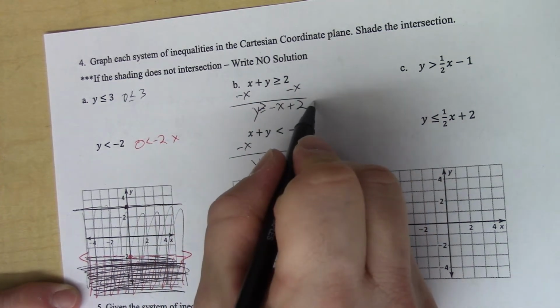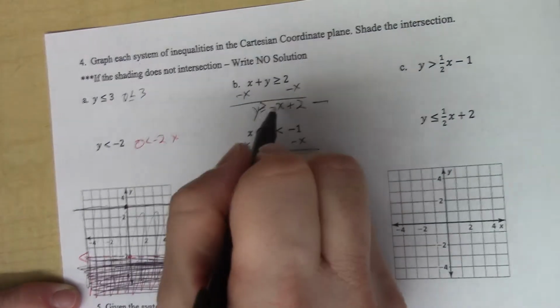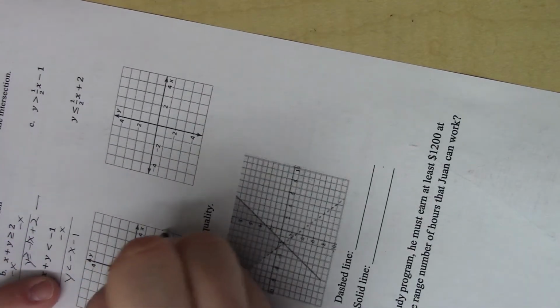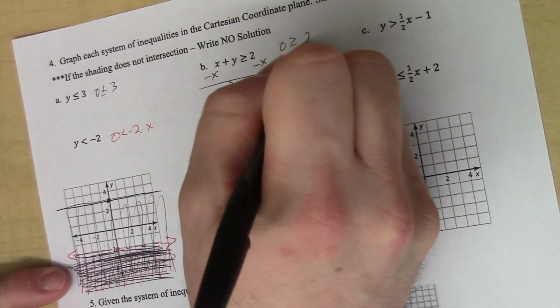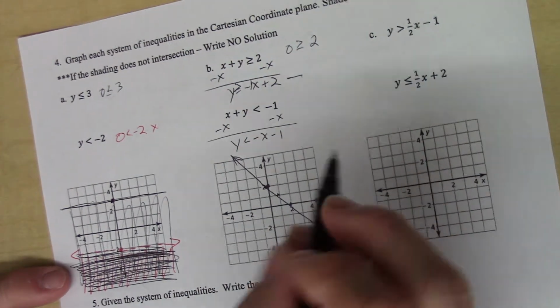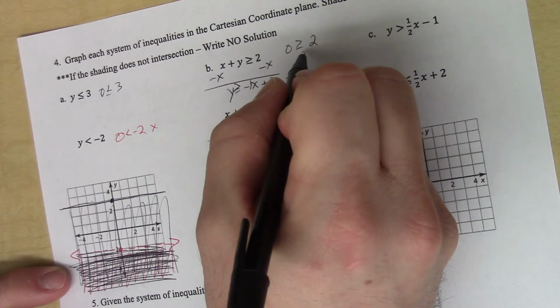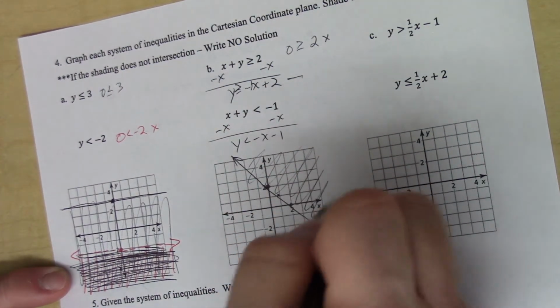So let's graph this first one. Again, this is going to be a solid line starting at 2. And this means -1. So down 1, right 1, down 1, right 1. And I put my solid line like so. Okay. And 0 is greater than or equal to 2? Wait, that's not true. So I do not shade towards 0, I shade away from 0.